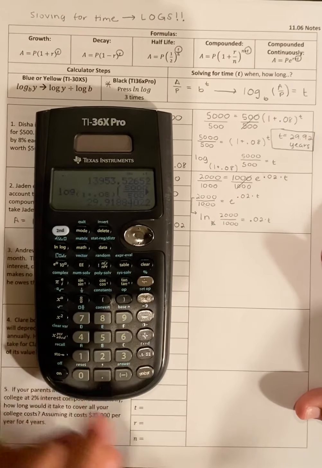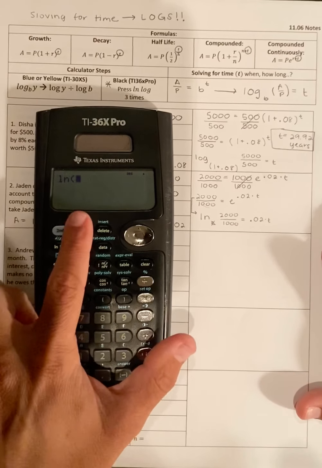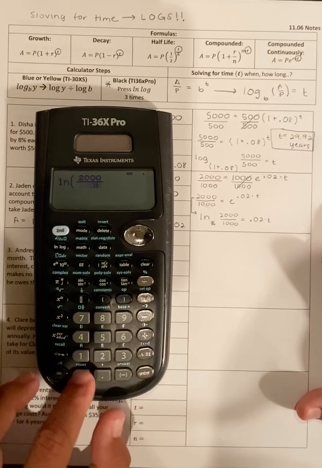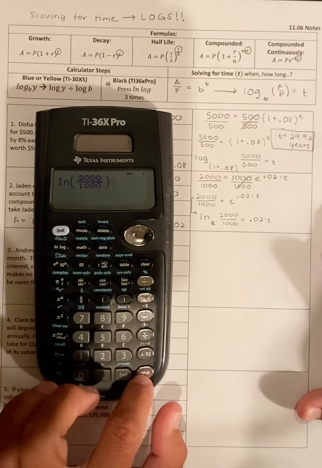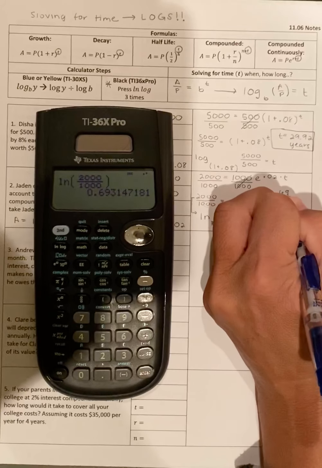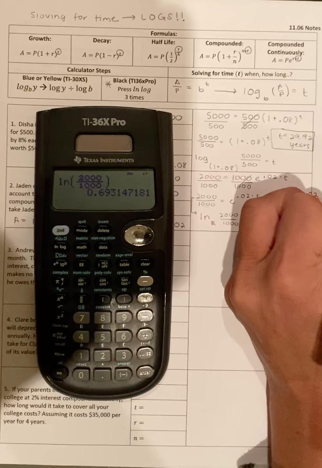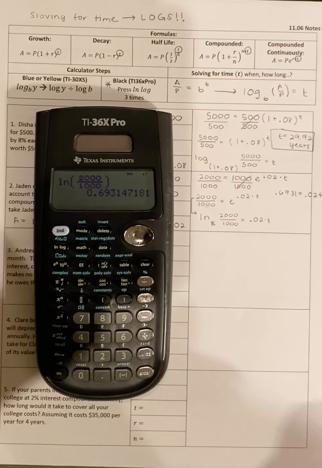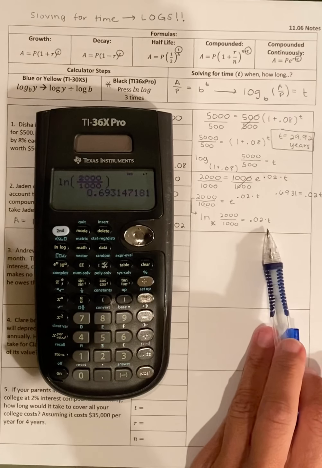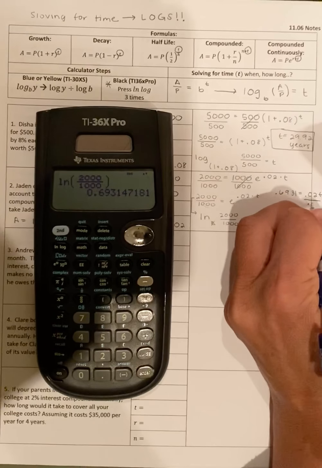In my TI-36X Pro, now I'm just going to press log one time to get my natural log. ln of 2,000 over 1,000 equals 0.6931, and that equals 0.02t. So this time I have to go one extra step. I can't just put it in my calculator and get the answer because I'm solving for 0.02 times t. So in order to get t by itself, I need to divide by 0.02.